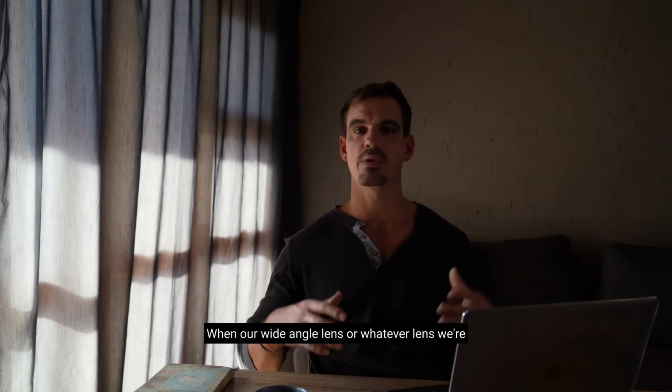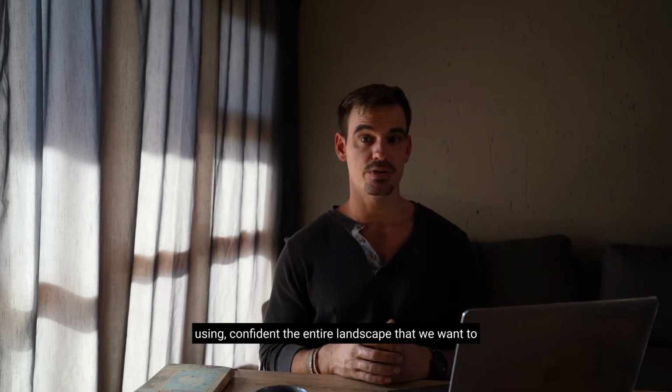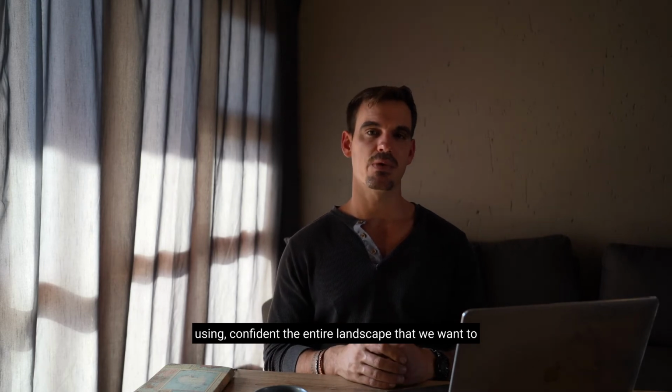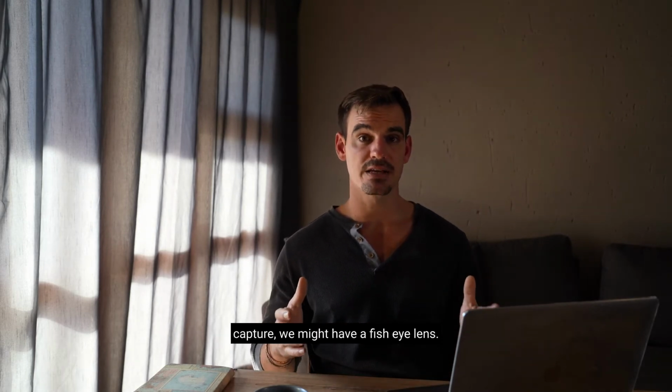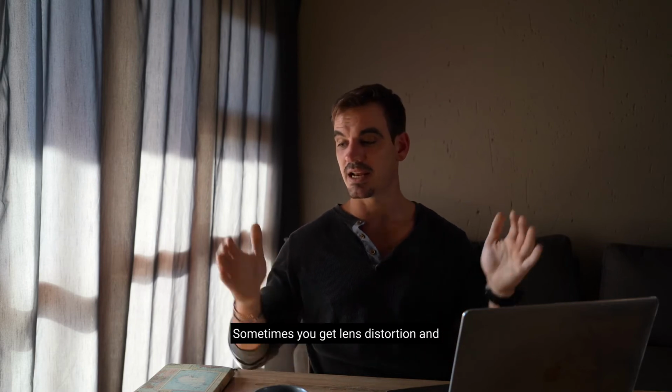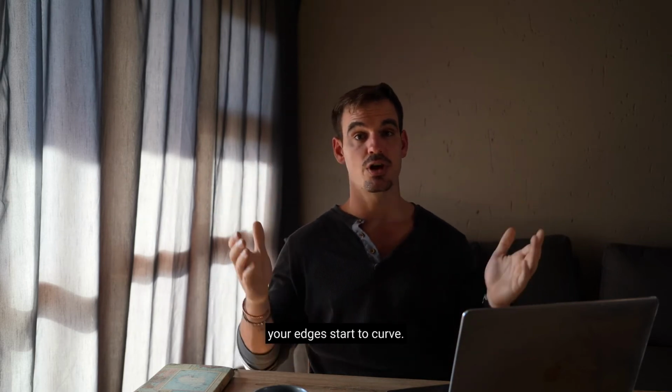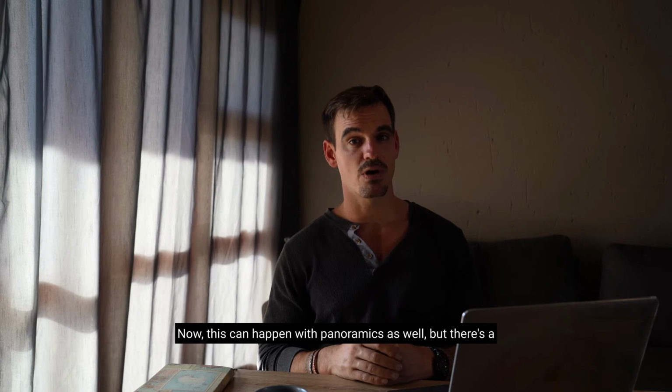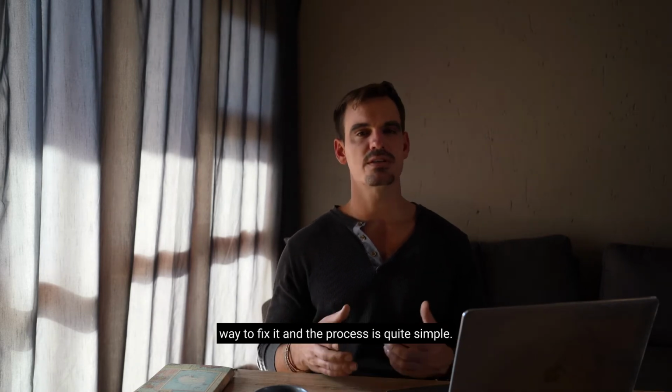Now, we use panoramics when our wide angle lens or whatever lens we're using can't fit in the entire landscape that we want to capture. We might have a fisheye lens, but remember what fisheyes do? Sometimes you get lens distortion and your edges start to curve. Now, this can happen with panoramics as well, but there's a way to fix it. And the process is quite simple.